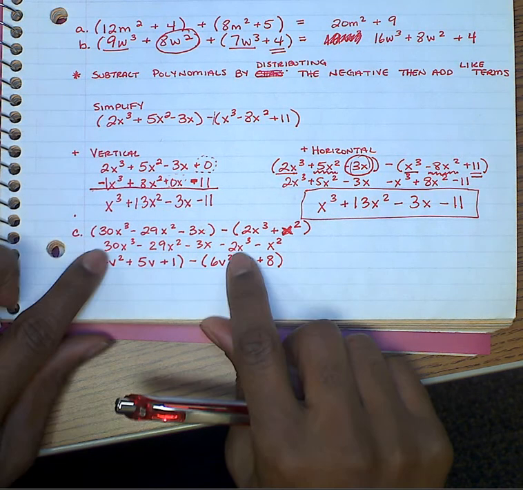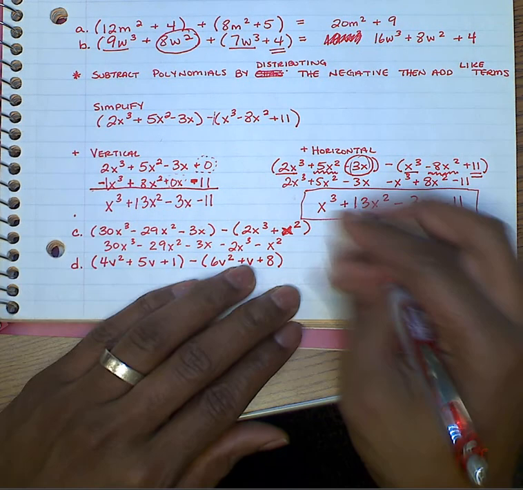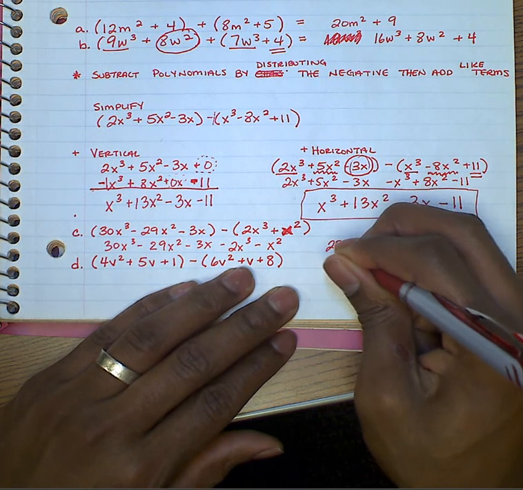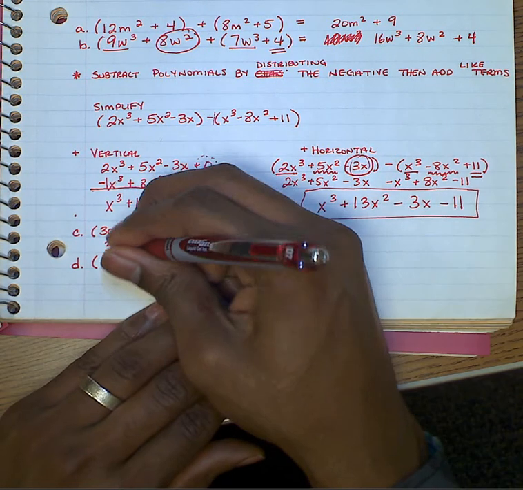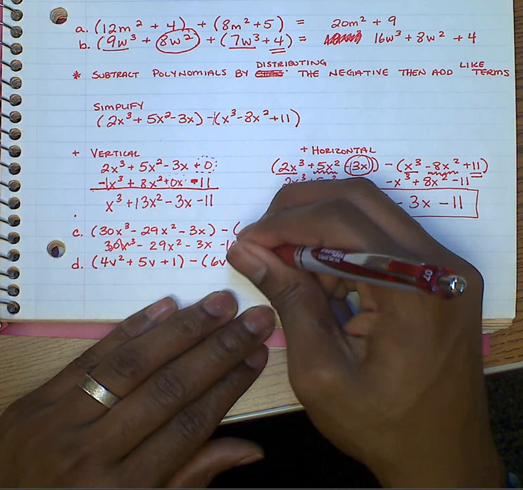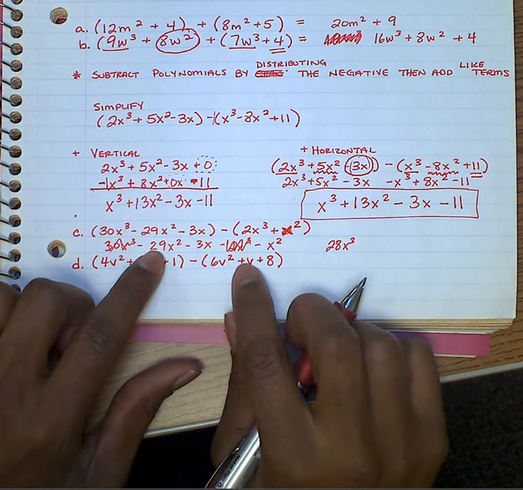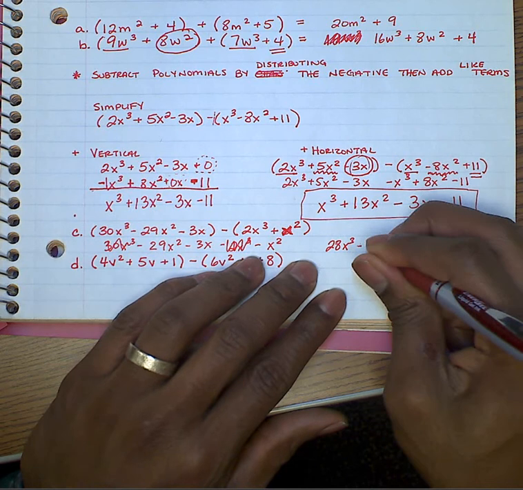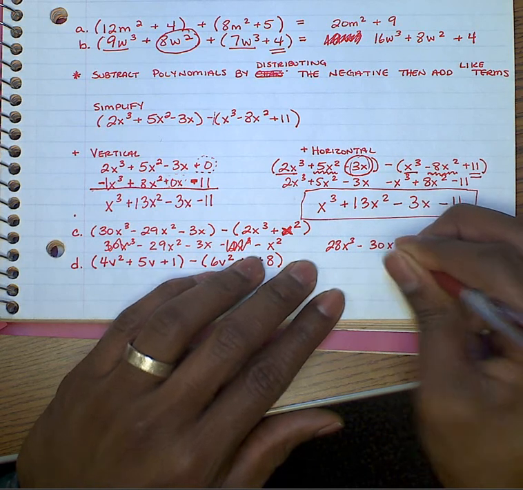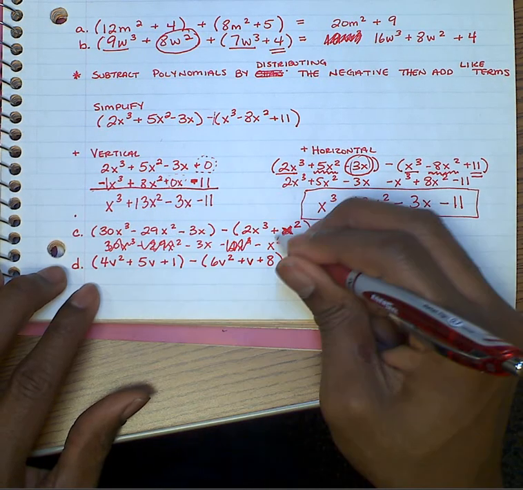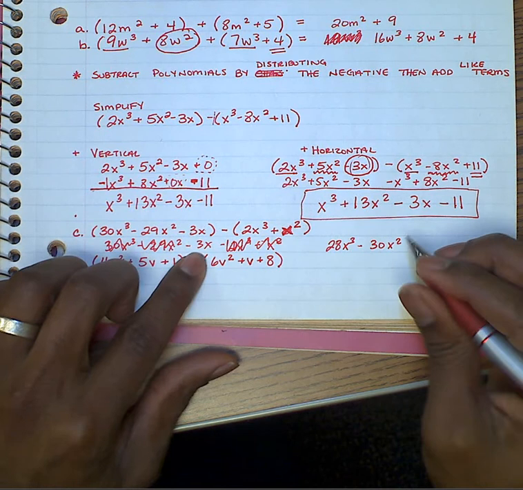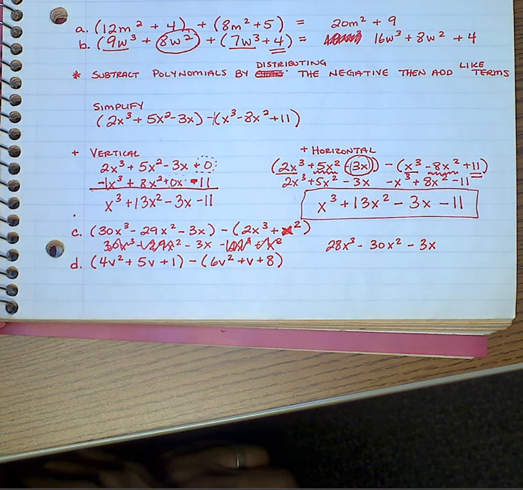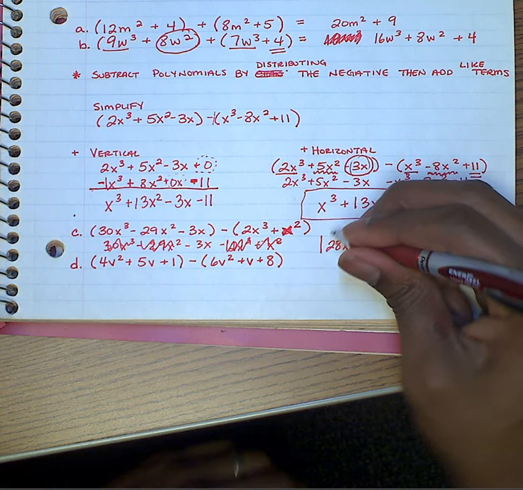So I have 30x cubed minus 2x cubed gives me 28x cubed. There's a lot of numbers here, so I'm going to just cross that off so I know that it's gone. Negative 29x squared minus x squared should be negative 30x squared. Cross those off so I know I did them. Negative 3x. Okay, so that should be my answer for C, my cubic trinomial.